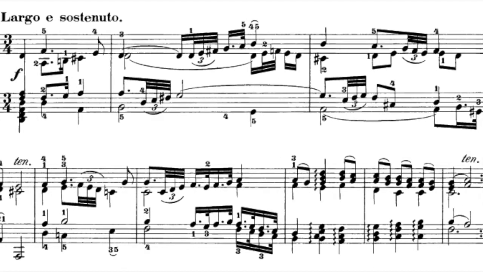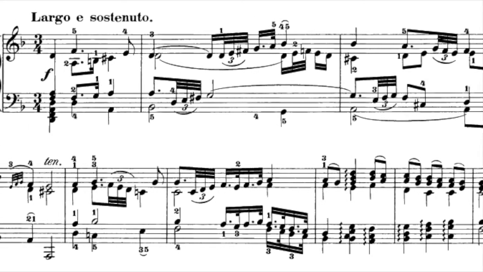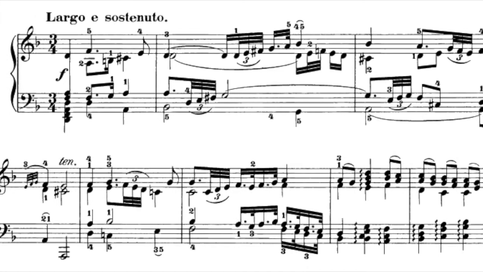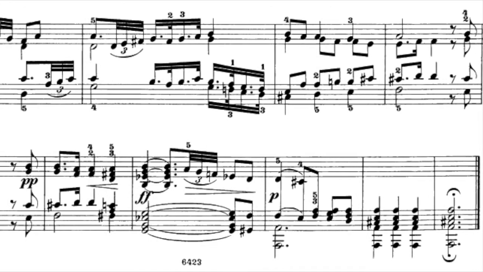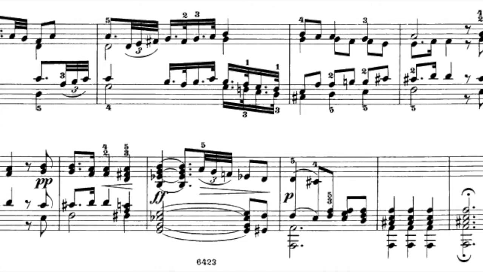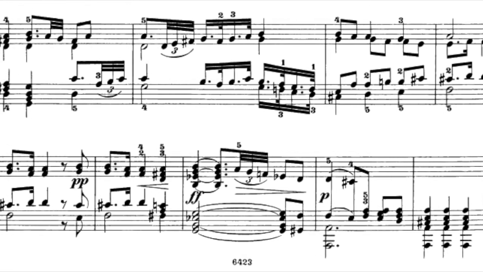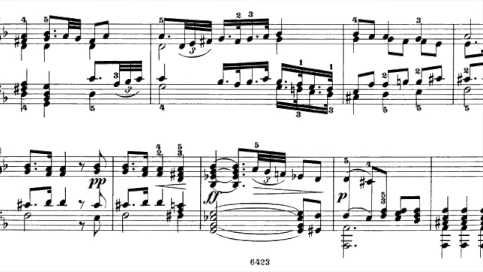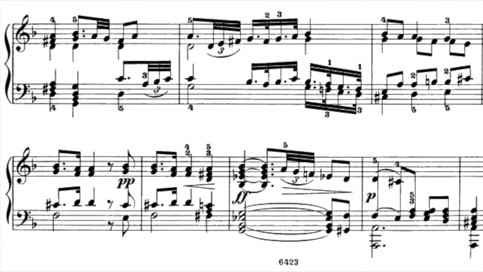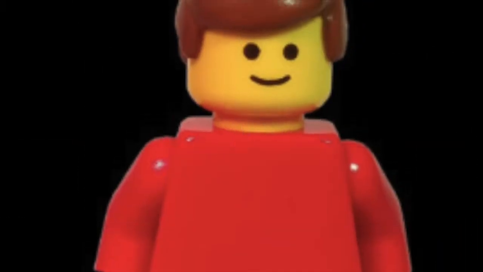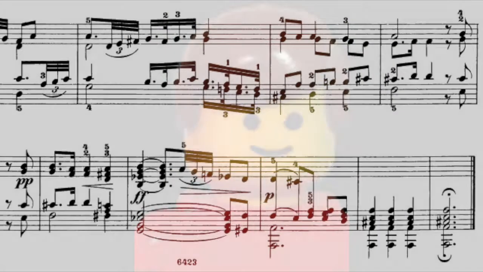And both sections often contain two phrases, which may be labeled as lowercase a, lowercase b, lowercase a prime, etc. So it depends on what the phrasing is, if it's a parallel period or a contrasting period. So since the two sections are different, we have to label them as A and B, particularly of the capital variety, unless you want your theory teacher to question why you exist and why you've decided to major in music.